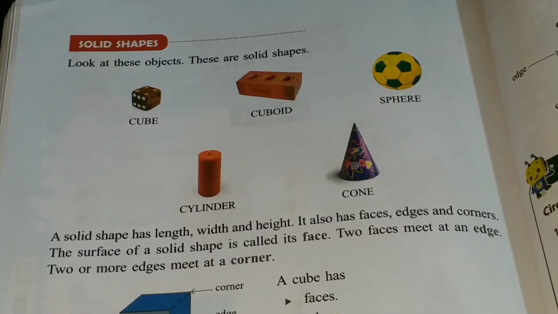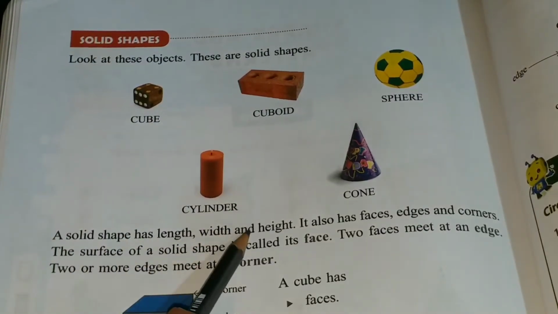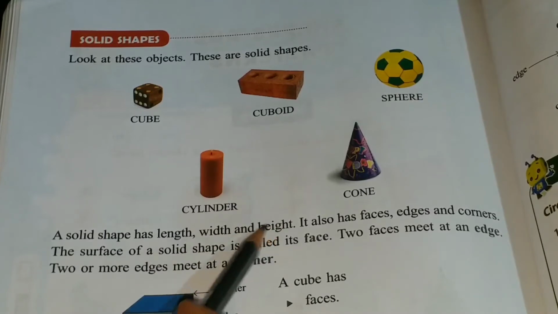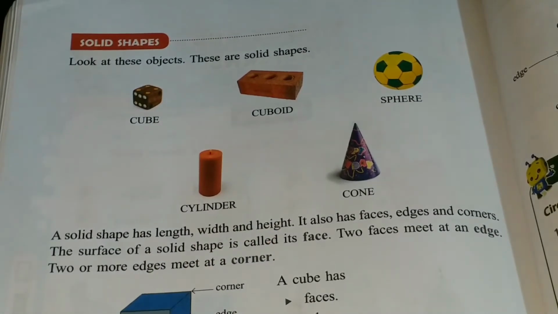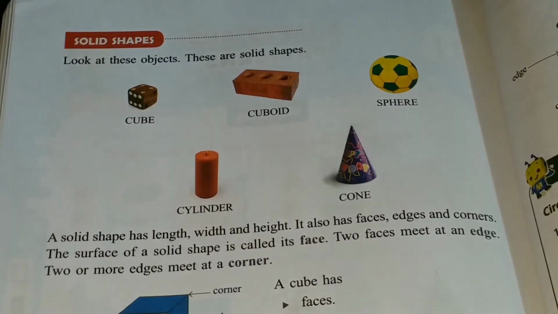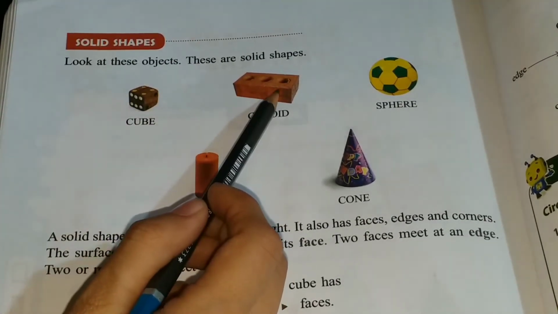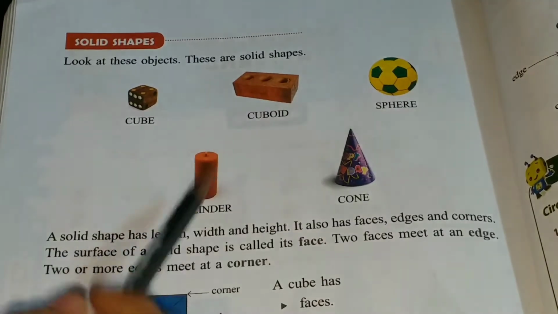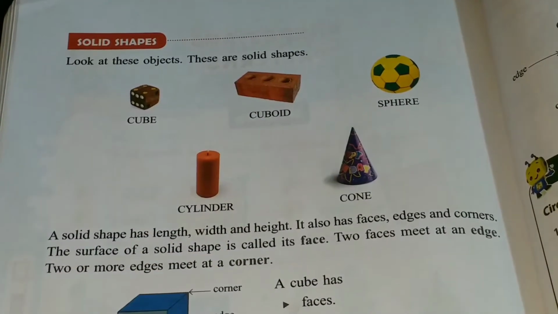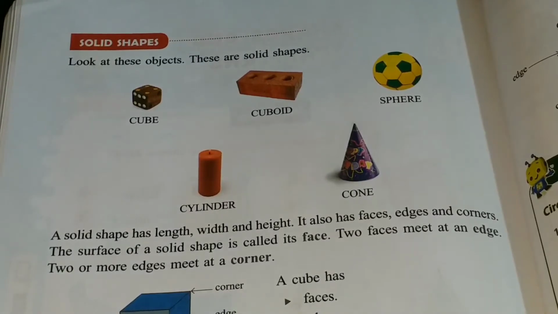Now children, what is a solid shape? A solid shape has length, width and height. Now what do you understand by this? A solid shape has length, width and height. What all are solid shapes? First you have to understand this. A cube is a solid shape, cuboid is a solid shape, sphere, cylinder, cone. All these are solid shapes. They have length, width and height.